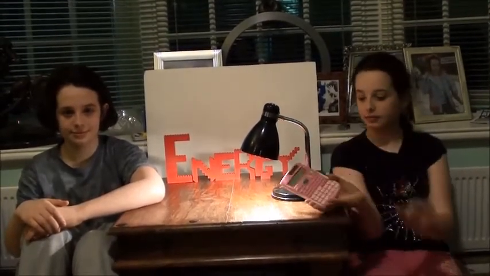Photovoltaic cells, or solar cells, convert sunlight into electrical energy. They are used in places with long daylight hours as they are activated by light, not heat. The only disadvantage is that they do not work in the dark. They are widely used in things like calculators.